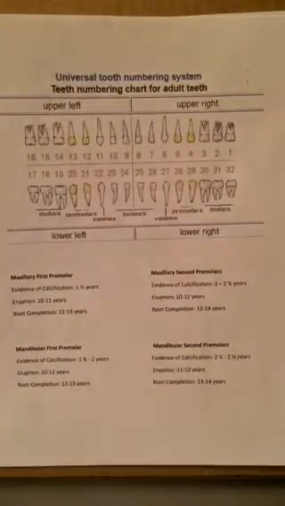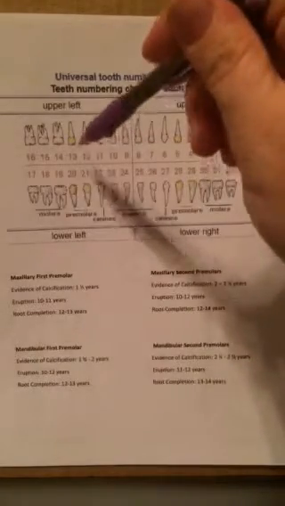The universal tooth numbering system, the numbers are 4, 5, 12, 13, 28, 29, and 20 and 21.